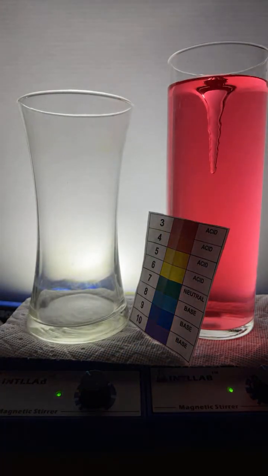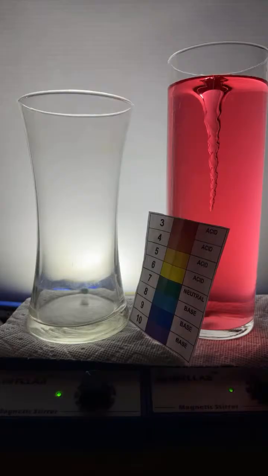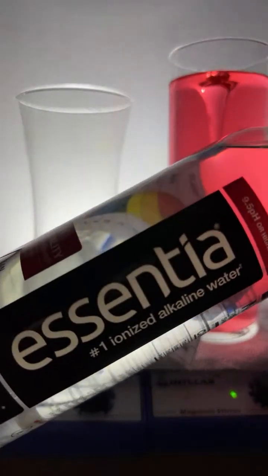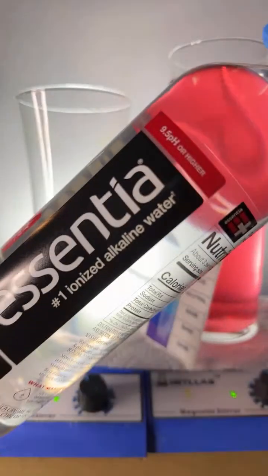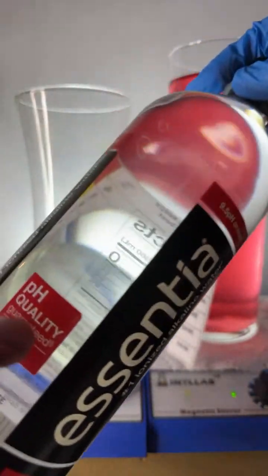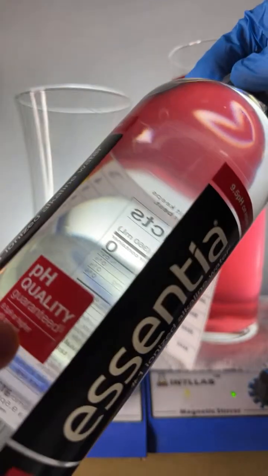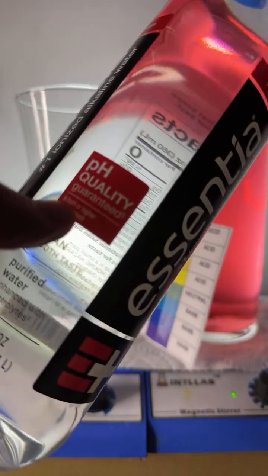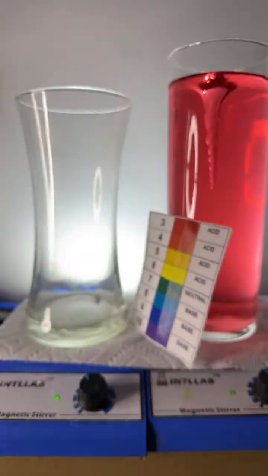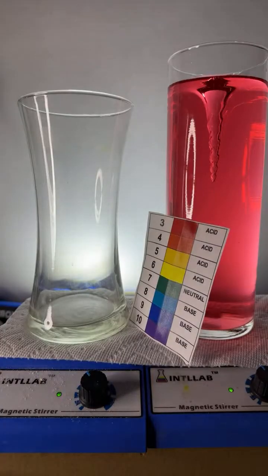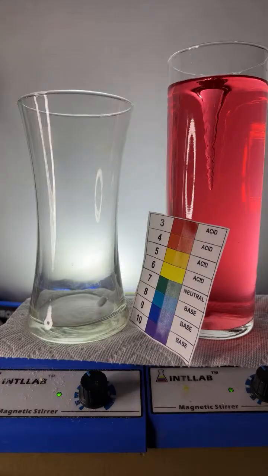To this flask, I'm going to add some essential water, which you'll notice they say is pH 9 or higher, 9.5 or higher. You see that? That's what they advertise. So let's put some essential water into this flask. I might have to get that stir bar out. It may not work, but we'll see.